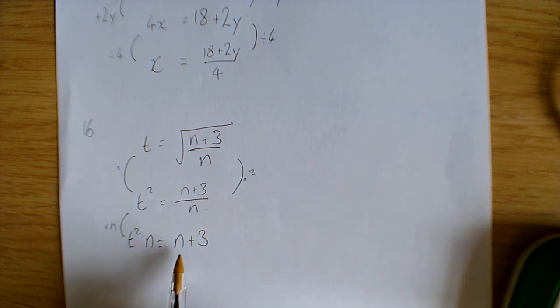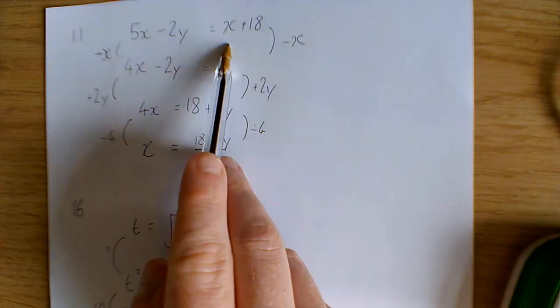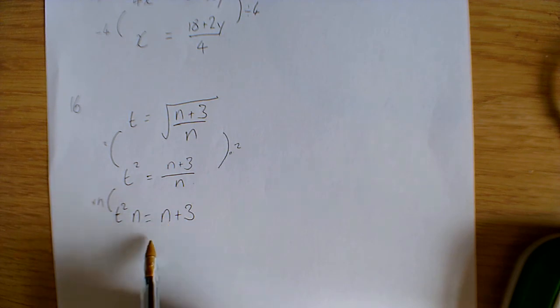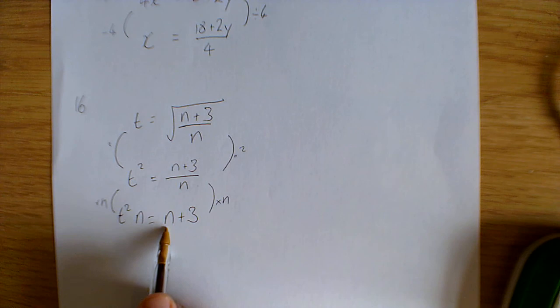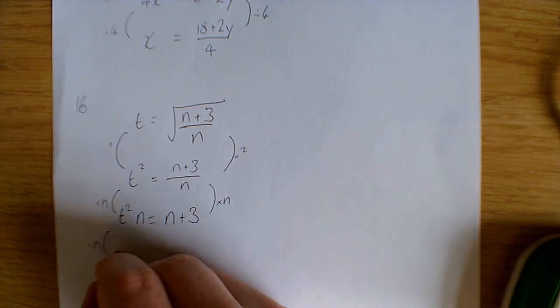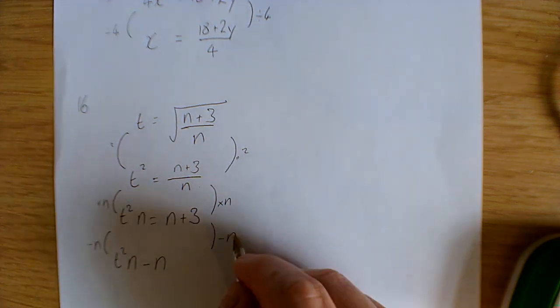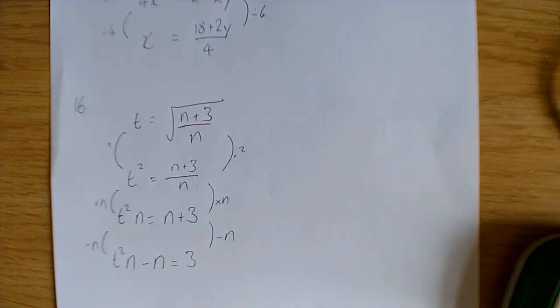We can now start to rearrange this to get n on its own. The first thing we want to do, when you've got more than one term that's got n, either we're going to take it away, like we did in this one, or we're going to have to factorise. To factorise, we need to have them on the same side of the formula. So we're going to take away this n from both sides, so we've got all our n's on one side. So we're going to minus n. So we've got t squared n minus n. And on this side we've just got equals 3, because we had n plus 3, but we've taken away n, so we've just got 3.